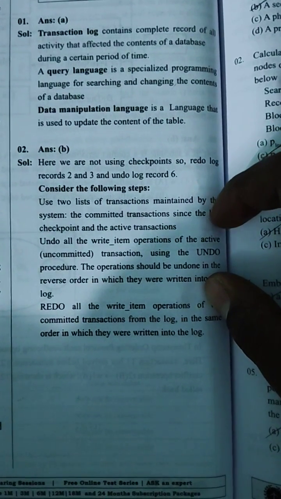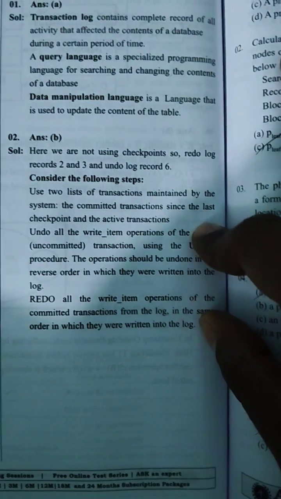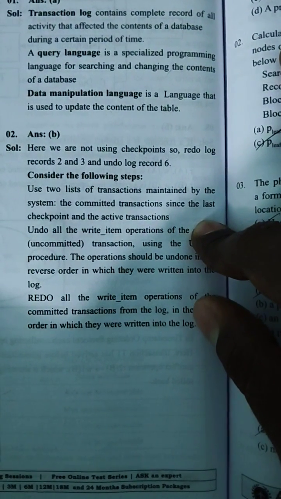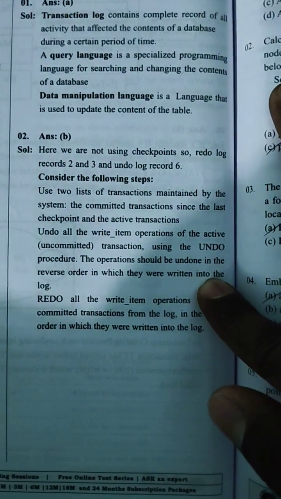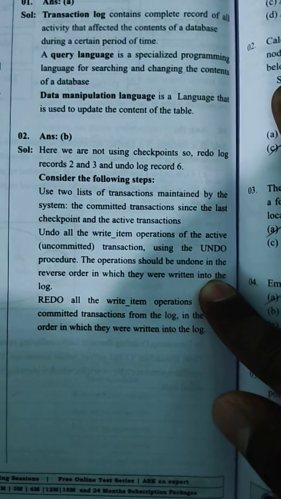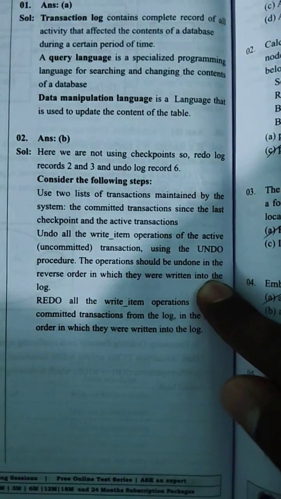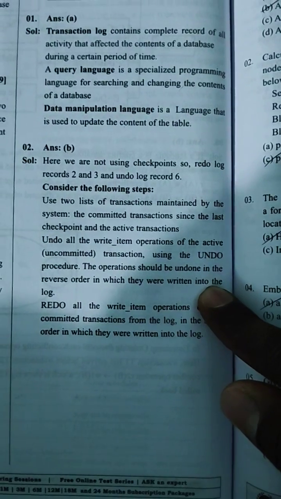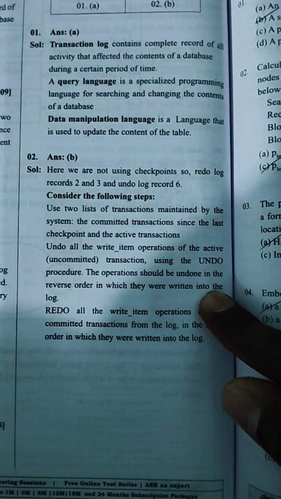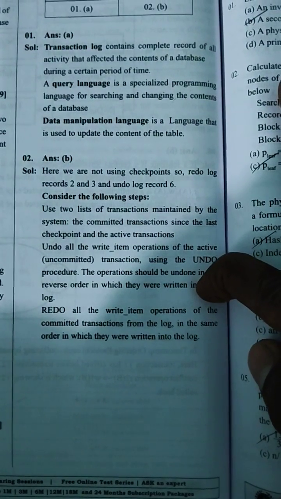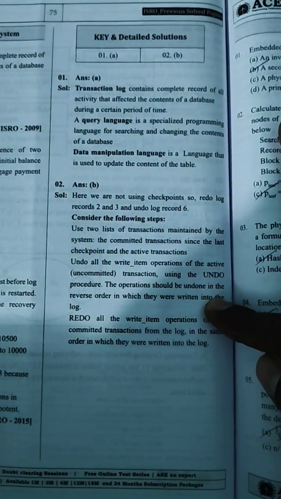Consider the following steps. Use two lists of transactions maintained by the system: the committed transactions since the last checkpoint and the active transactions. Undo all write-item operations of an active uncommitted transaction. The undo operations should be done in the reverse order in which they were written into the log, and redo all the write operations of the committed transactions from the log in the same order in which they were written into the log.